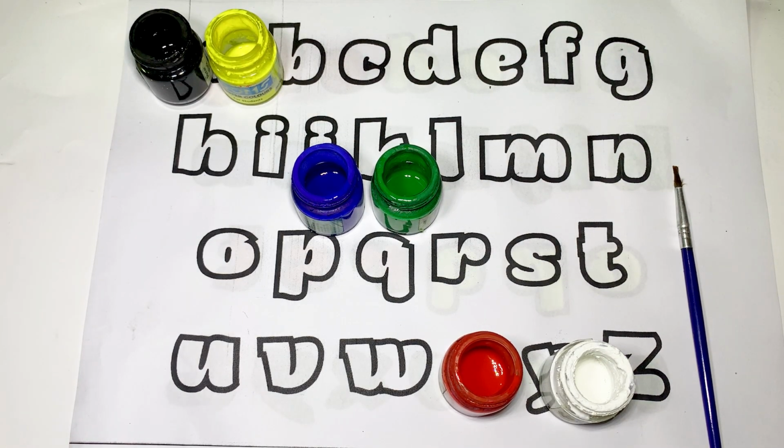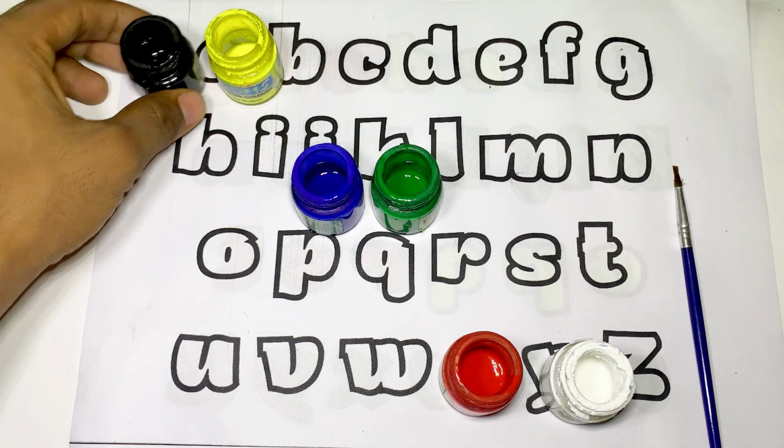Today we learn small letters alphabets A to Z. So kids, let's learn the names of the colors.